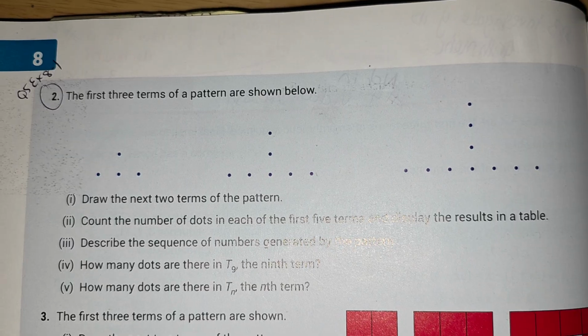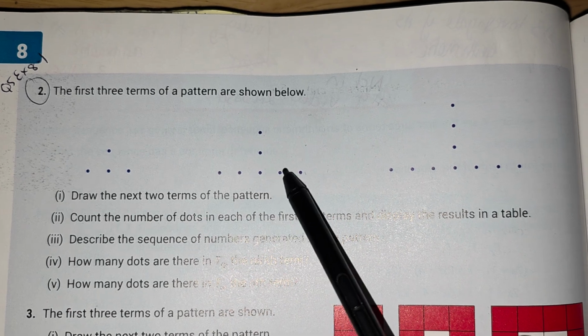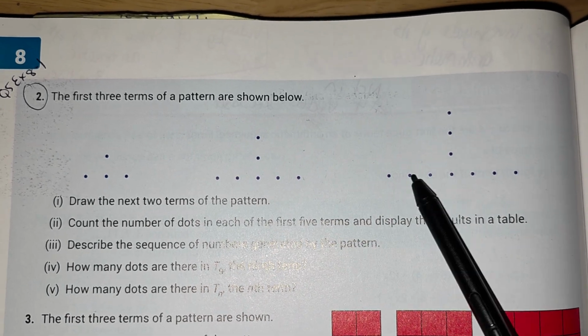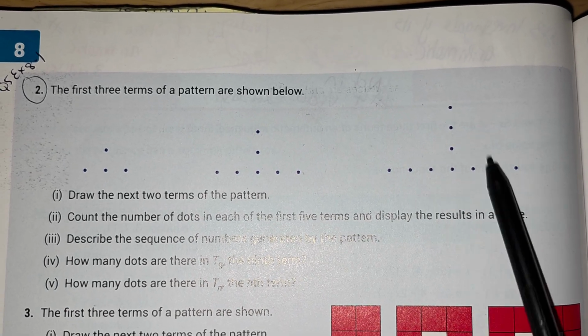Question 2. The first 3 terms of a pattern are given below. So term 1 has 4 dots in it. Term 2 has 7 and term 3 would have 10. Okay, draw the next 2 terms in the pattern.